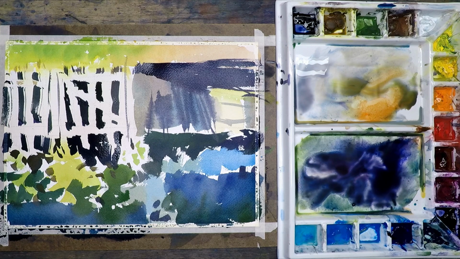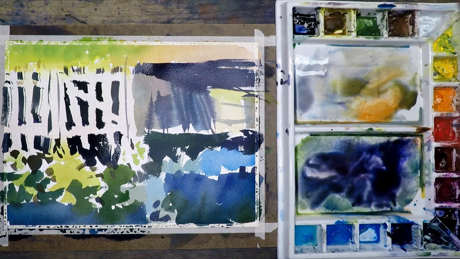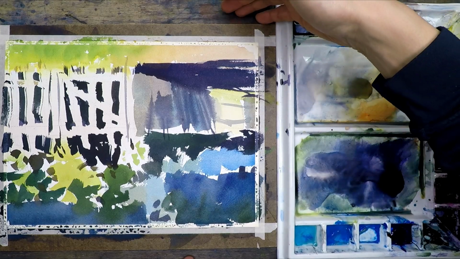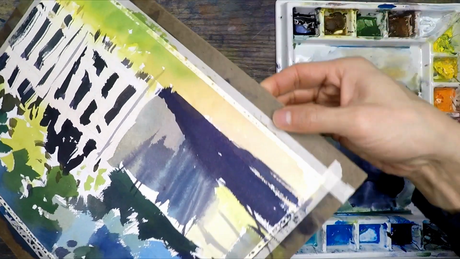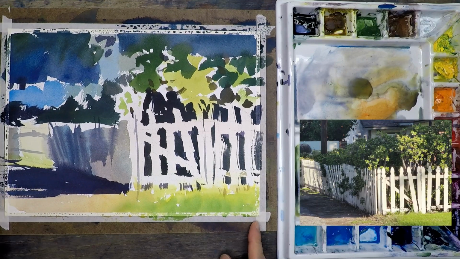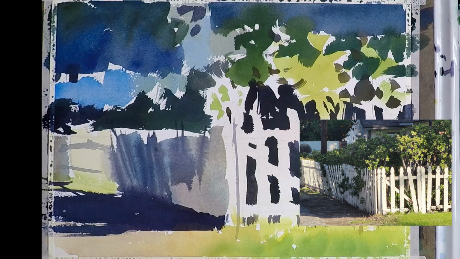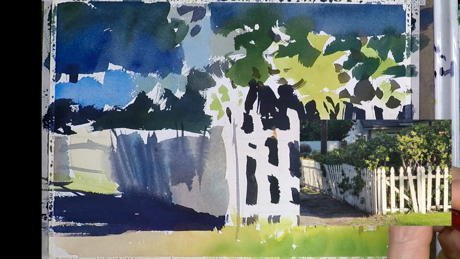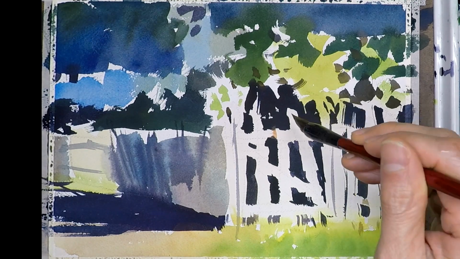And once the smaller shapes are done, I would actually switch the painting back to right side up, so that way you can compare. And for those of you who have never done it before, I highly recommend you try that.